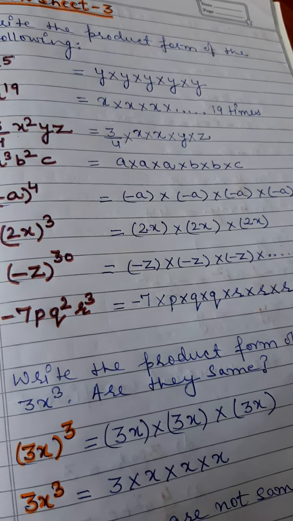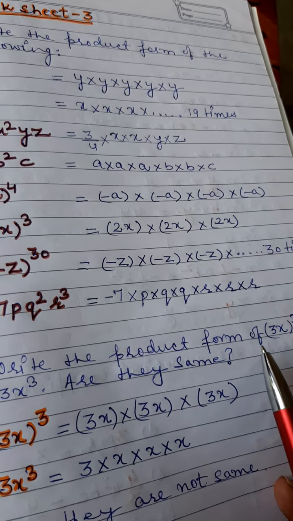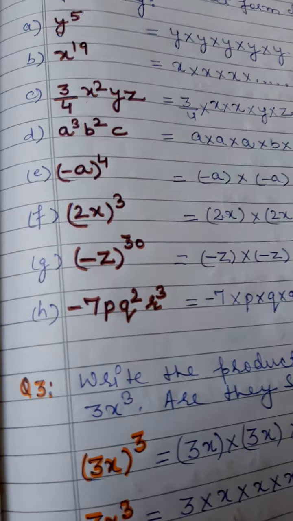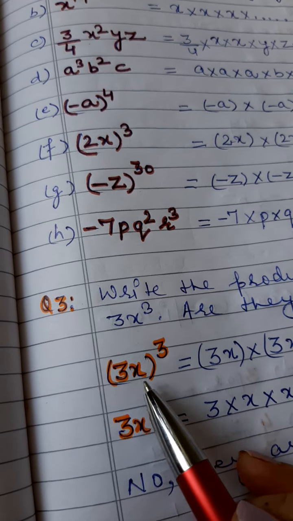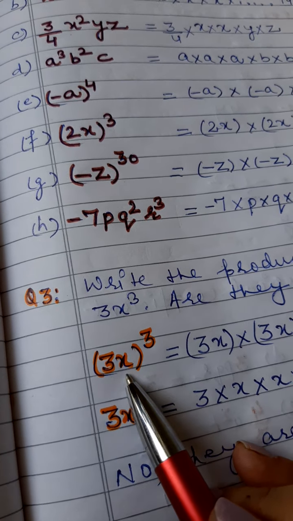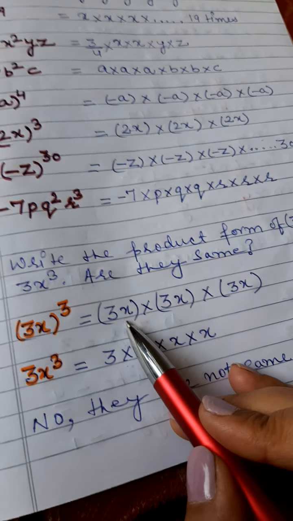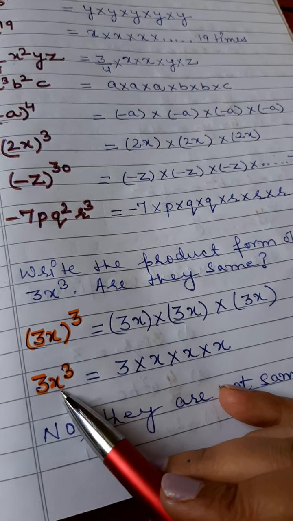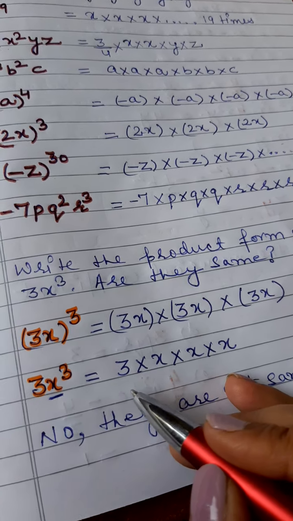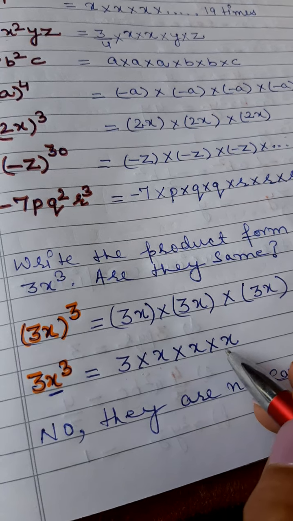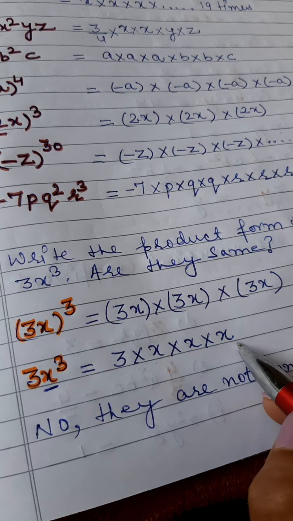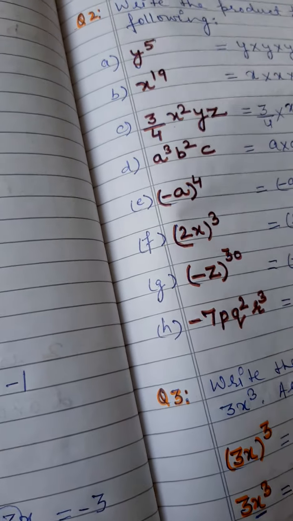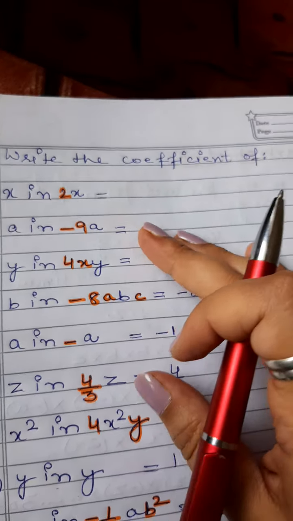Coming on to question number 3, write the product form of (3x) cube and 3x cube. Are they same? The same question which I have explained again, because in (3x) cube the cube is for both the constant and the variable part. So we will write it as 3x multiply by 3x multiply by 3x. And in 3x cube, the power is only for this x, so we will write 3 as it is and we will expand this x, we will multiply it 3 times. Are they same? No, they are not same. So you will write no, they are not same. Question number 4 now. Write the coefficient of.